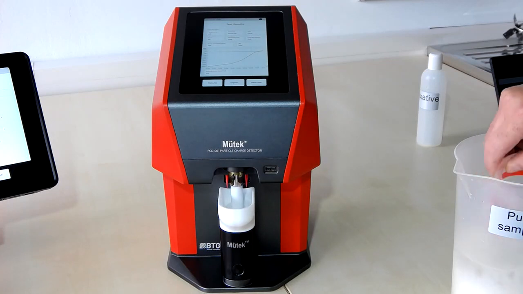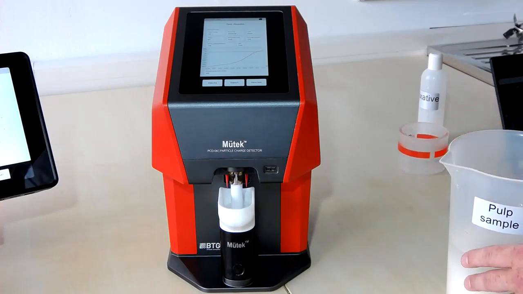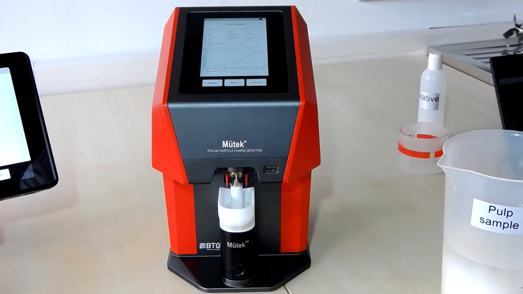And we already got a first result from the PCD. We are measuring a cationic demand of minus 0.11 milliliter. So let me enter this into the Excel file.